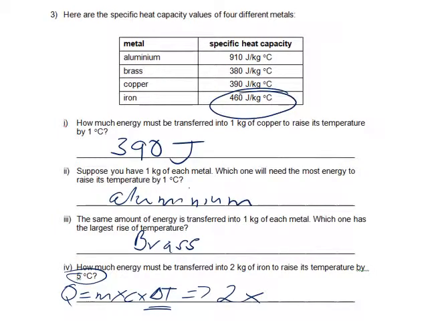So 460 times 5, because that's the temperature rise, delta T. So it'll be 2 times 460 times 5, which will equal, not much really, 4,600 joules. Okay. Hopefully you got them all correct.